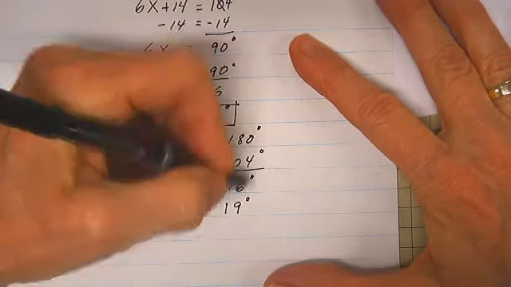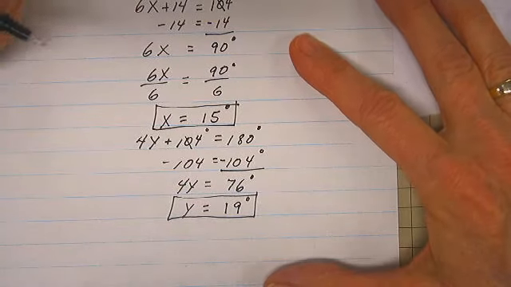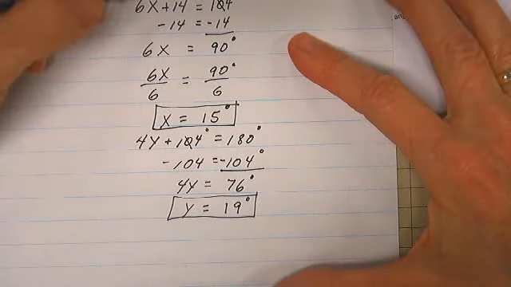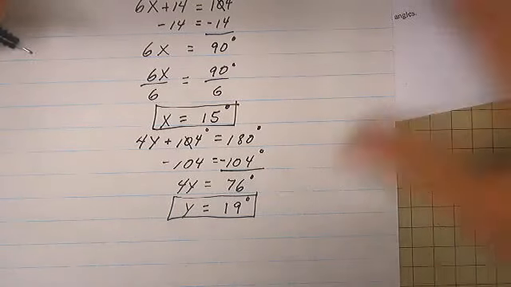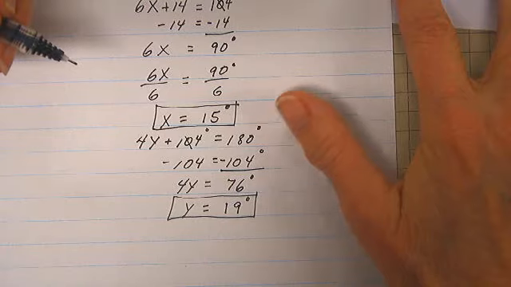So now, am I done? Find x, find y. We did it. We can put these numbers back into our equations and see that we are correct. We are done with this problem.